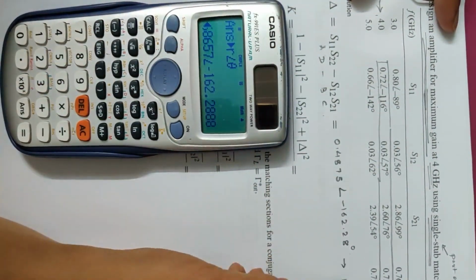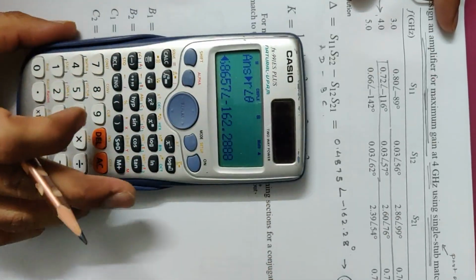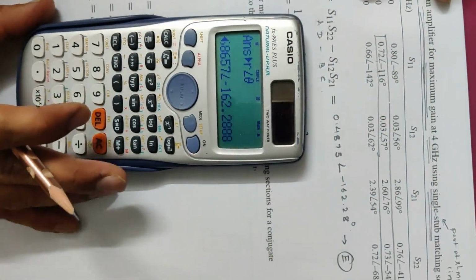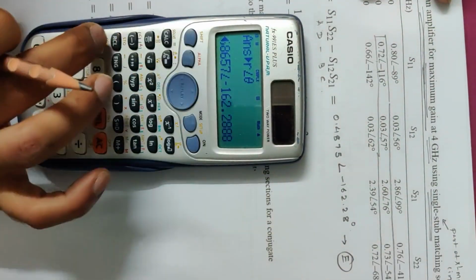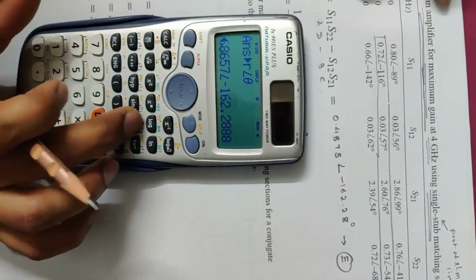Now I will store this delta in E as a variable E in our calculator.